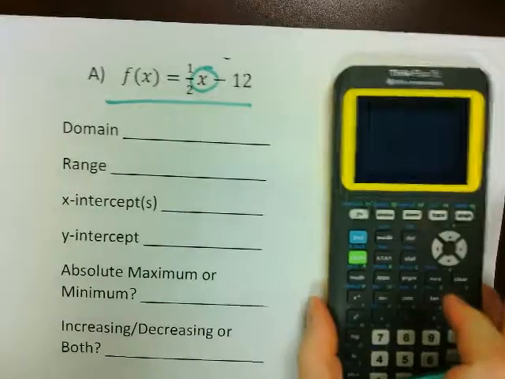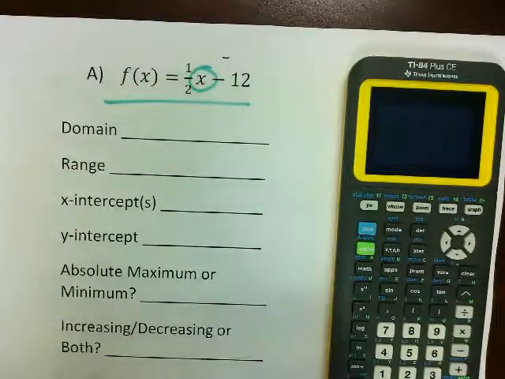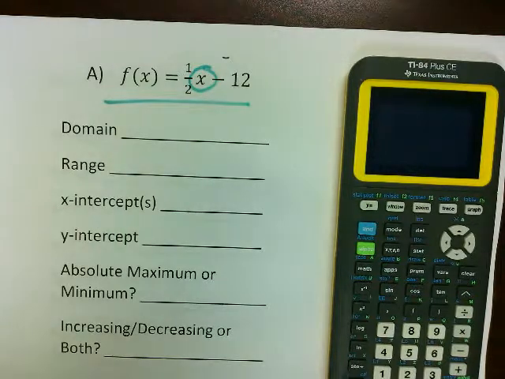Okay. If it has anything x squared, that would be quadratic, and anything to the power of x would be an exponential function. But we're just focusing on linear equations.